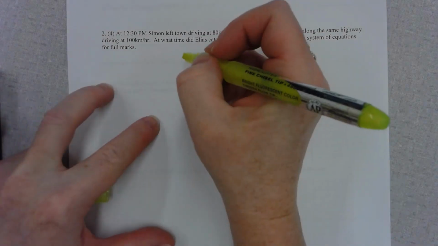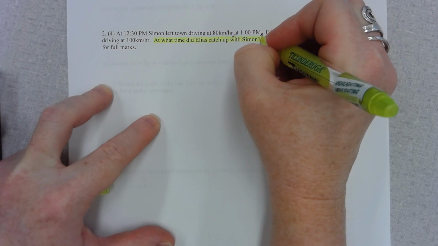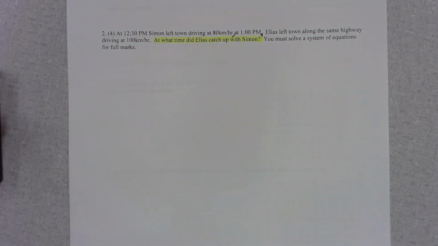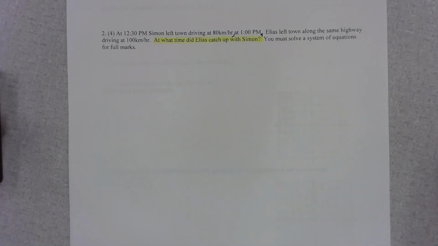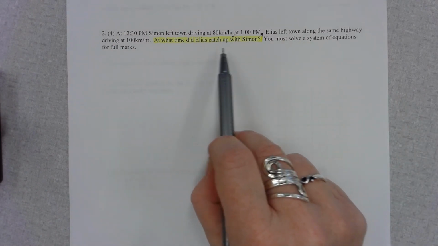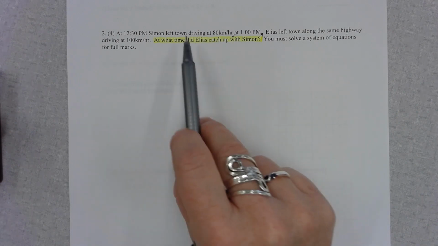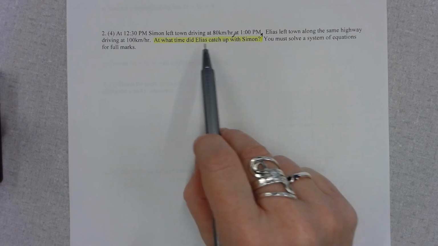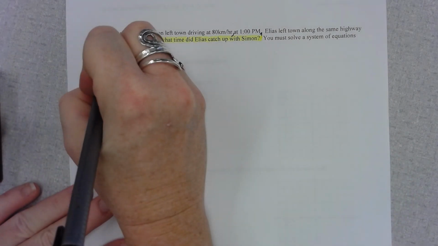So first you look for the actual question. Our question is, at what time did Elias catch up with Simon? If you take a look at this question, it's going to give you the variables, because what you're trying to find is usually in the question. So we want to find out the time, but it also talks about catching up with Simon, so that's the distance covered. So we're going to let x represent the time.